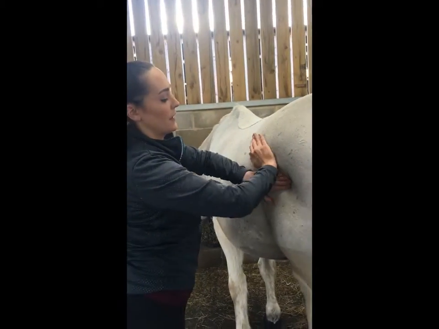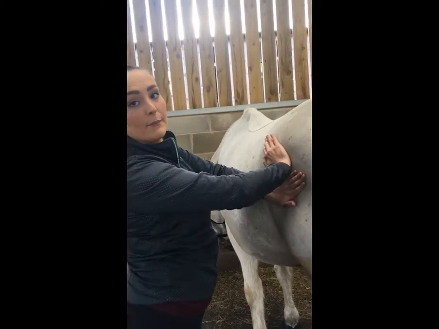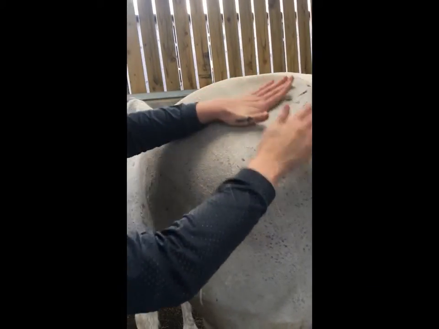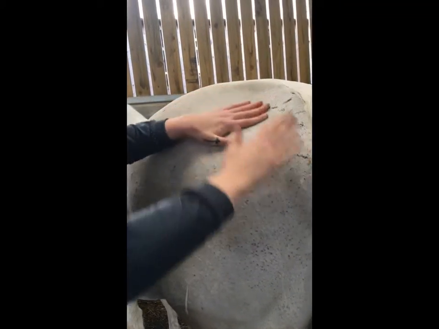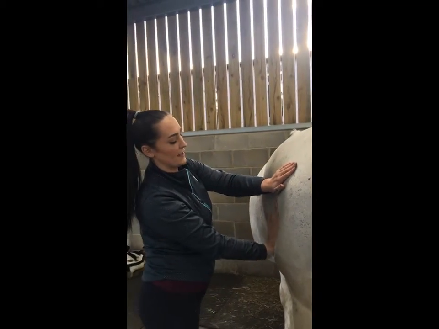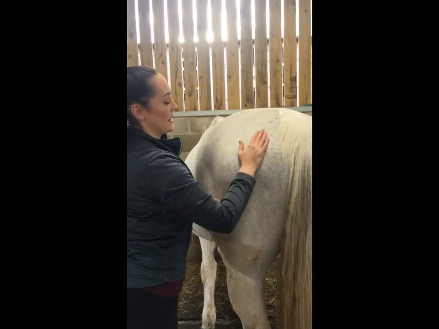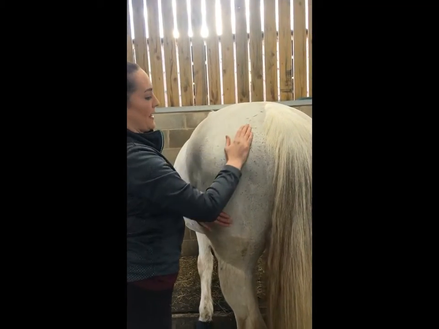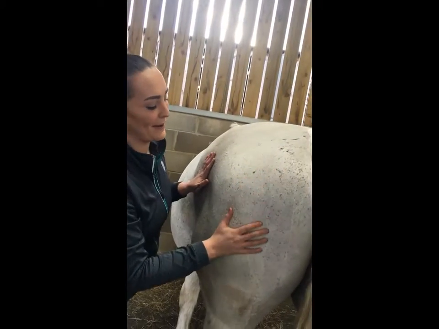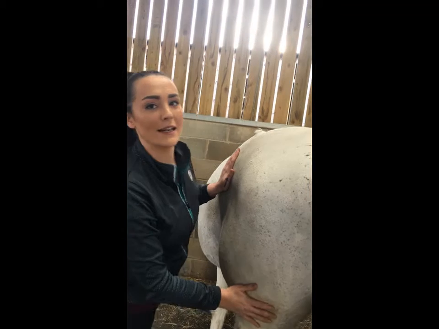Tensor fascia latae helps with movement of the hind limb. The middle gluteal, and it extends the hip and abducts the hind limb. Biceps femoris, and flexes the patellar joint. This is the semitendinosus, and it flexes the hip and extends the hock. This is the semimembranosus, and this extends the hip and abducts the limb.